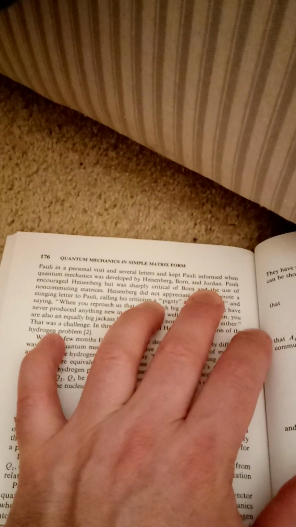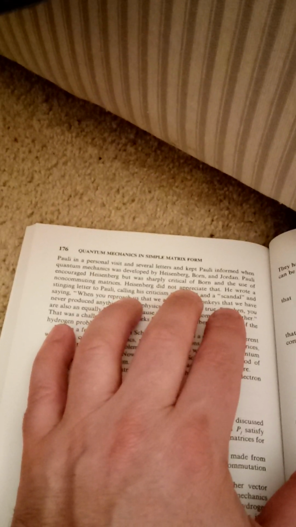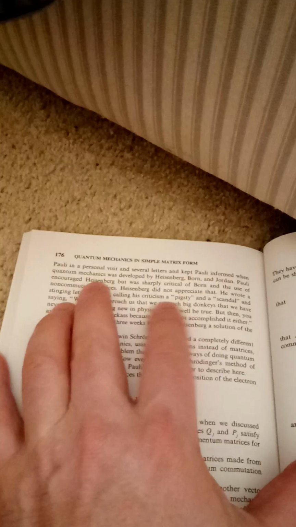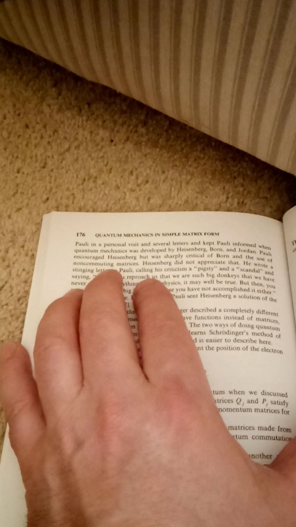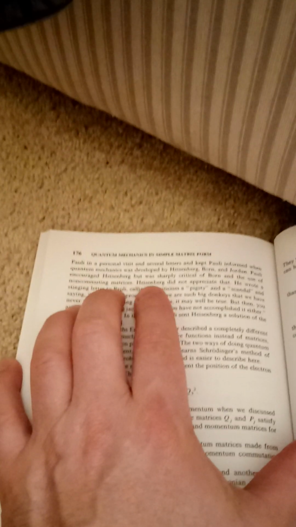Now, Jordan was the one who emphasized that you have to use noncommutativity. Pauli encouraged Heisenberg, but was sharply critical of Born and the use of noncommuting matrices.